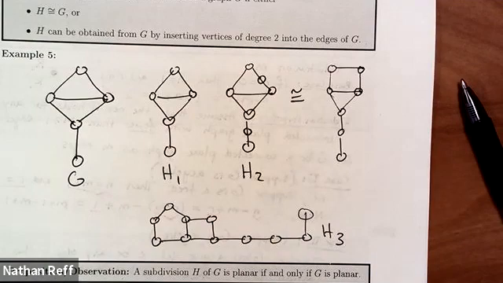Just arbitrarily put your vertices wherever you want, fixed in space, and draw your edges using continuous curves through space. So there's no way those things are going to cross.